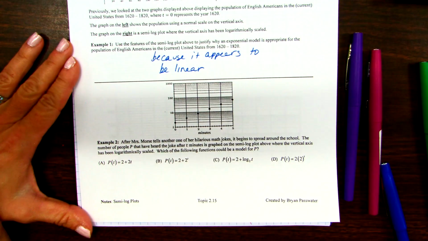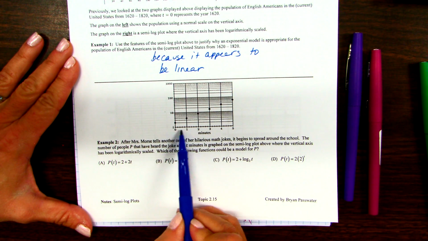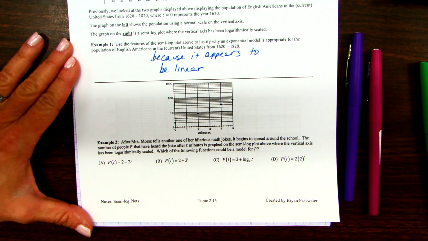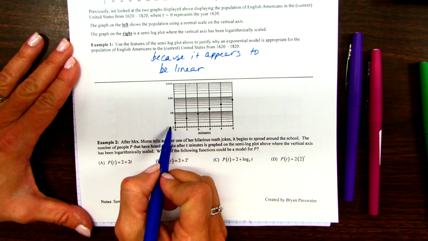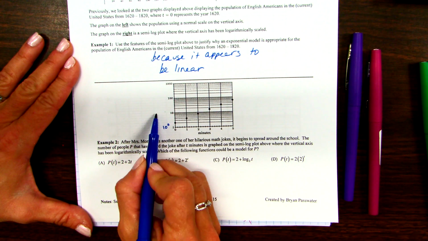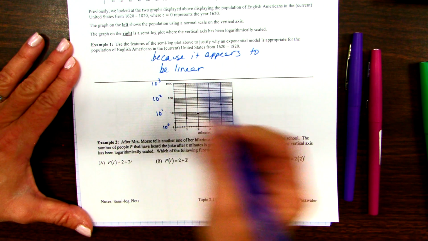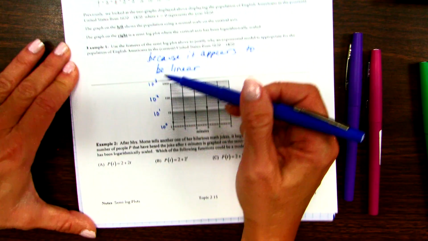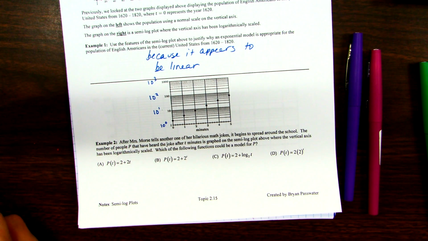Here's another logarithmically scaled graph. You can see your x-axis is normal, minutes of something, and then look at your y-axis. These are base 10s, right? They're just written out. Like this is 10 to the 0. 10 to the 0 is 1. This is 10 to the first, 10 to the second, 10 to the third. So you can see it written as 10 to a power. You might see it written out as numbers, okay? Bottom line is base 10, 10 to the something power.